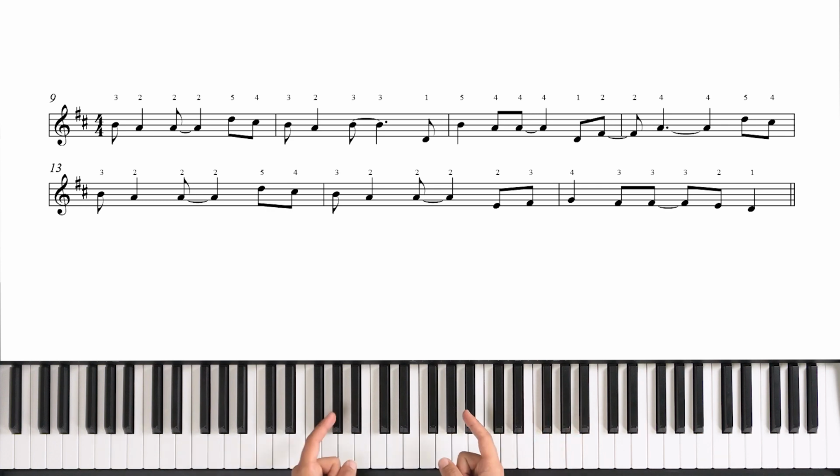All right, so here we go. Right hand, slow tempo. 1, 2, set, go. 1 and 2 and 3, 4 and 1 and 2 and 3, 4 and 1, 2 and 3, 4 and 1 and 2. Look ahead. 4 and 1 and 2 and 3, 4 and 1 and 2 and 3, 4 and 1, 2 and 3 and 4.